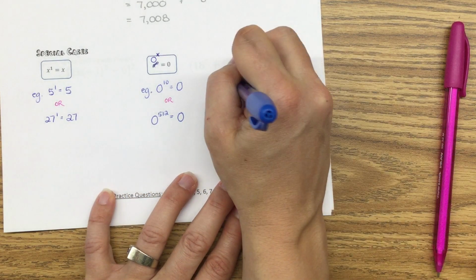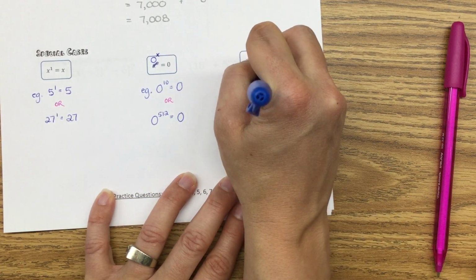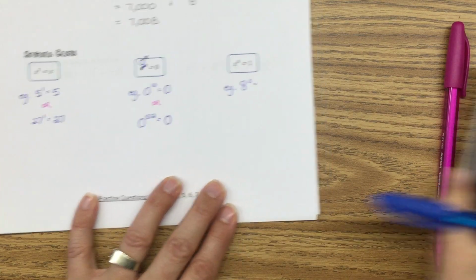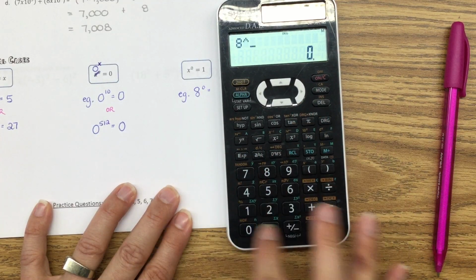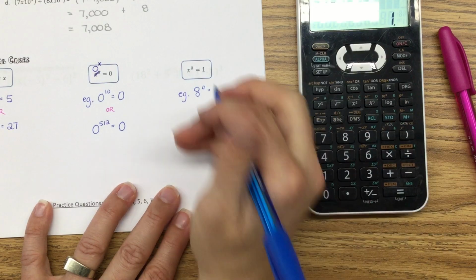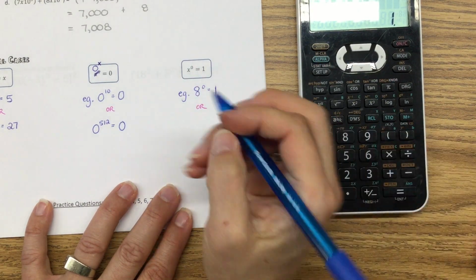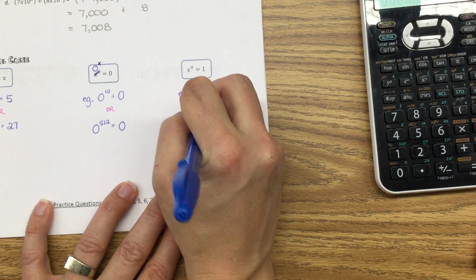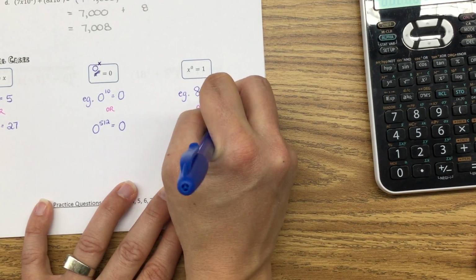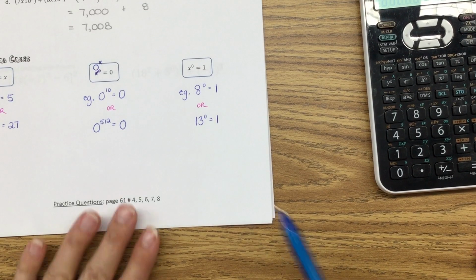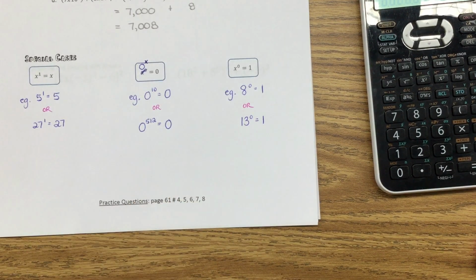And then the last one is anything raised to the power of 0 equals 1. Okay, so for example, let's do 8 to the power of 0. 1. Okay, I like that. Or we can give you another example. Let's do 13 to the power of 0, also 1. Doesn't matter what the number is, it's always going to equal 1.